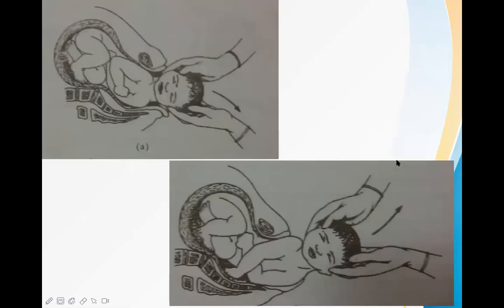Now this picture also you have seen before. See this. This is how the delivery of the shoulder is done. You catch the head all the time. This is the delivery of the posterior shoulder, because the anterior shoulder is already delivered, and the obstetrician is pulling the head upward to deliver the posterior shoulder, and we have to lower down the head to deliver the anterior shoulder.